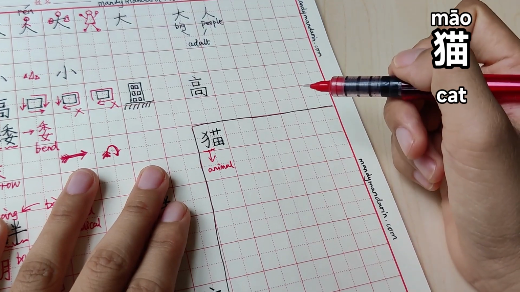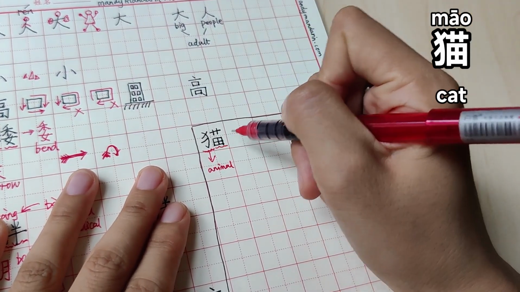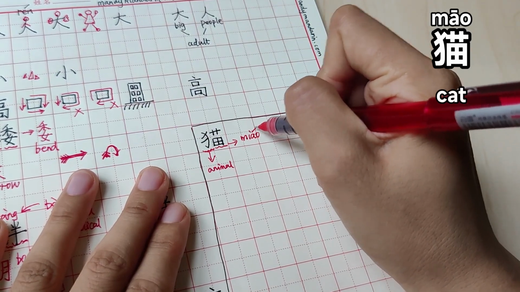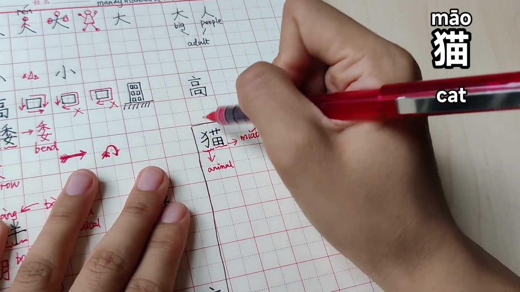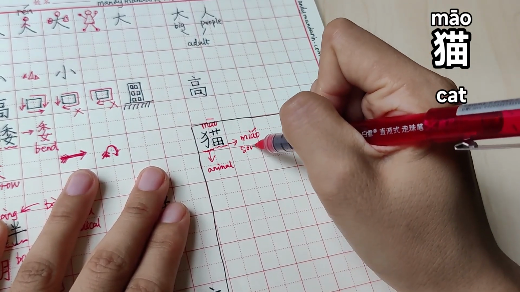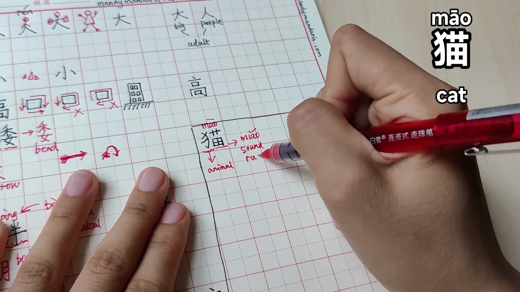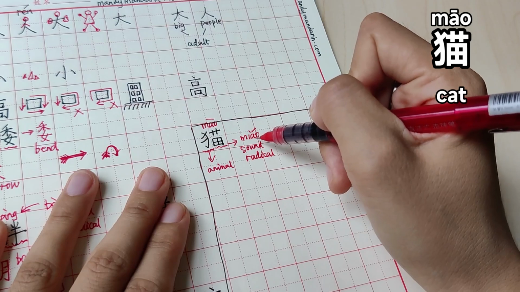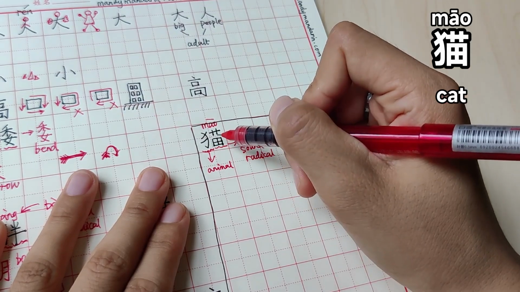As for the right part, this is the meow meow. So this is mao, and this is meow. Actually, this is the sound radical of the hanzi. It brings part of the sound to the hanzi.